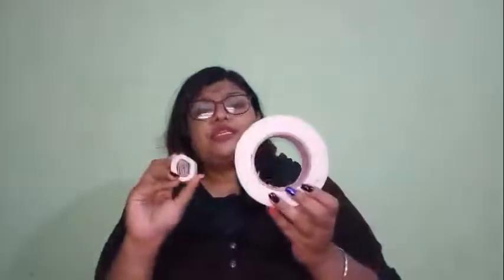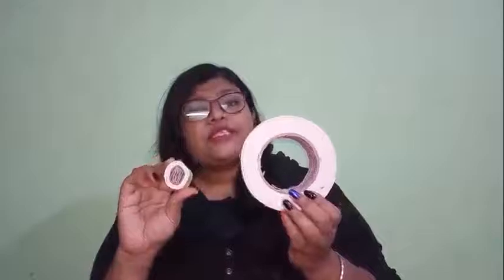Whenever we identify any object on the basis of its size, then we get two different sizes. The two different sizes are big and small. Now you can see I'm having two tapes in my hands. One tape is big in size and the other tape is small in size.